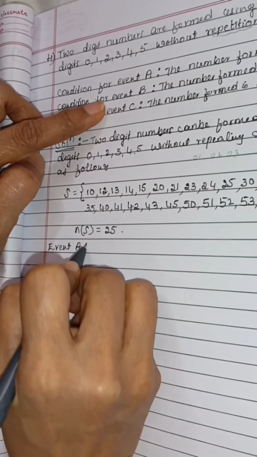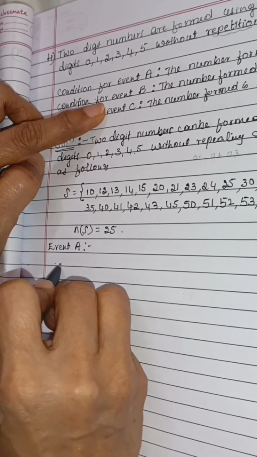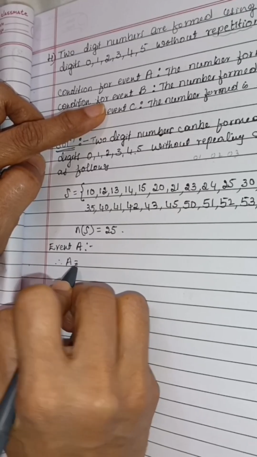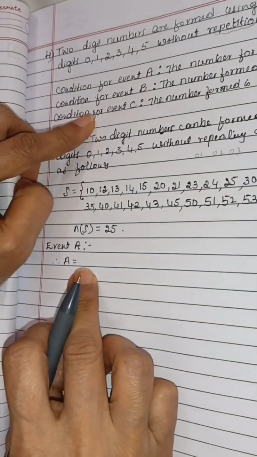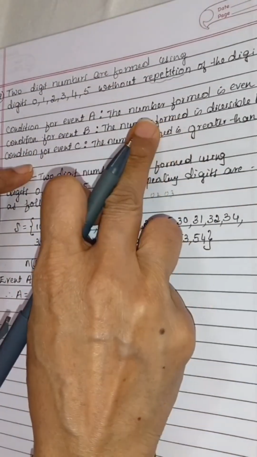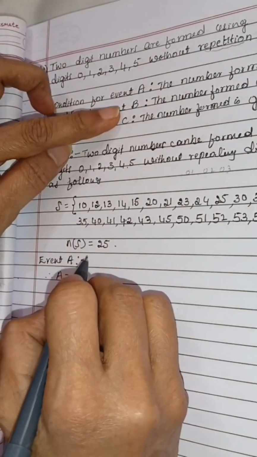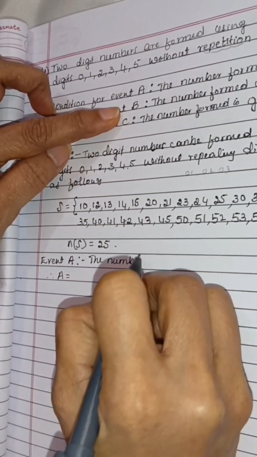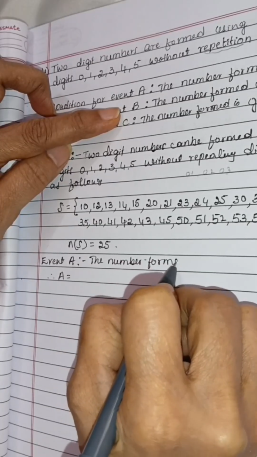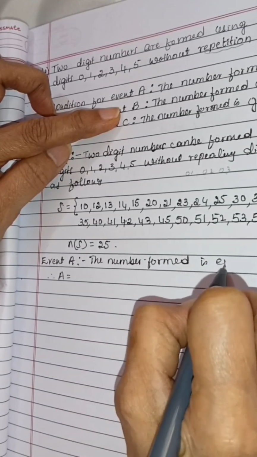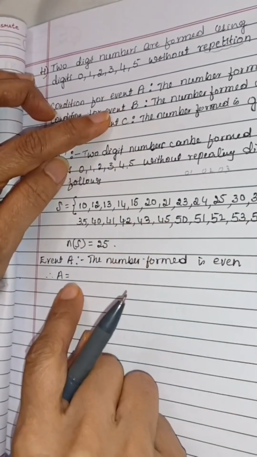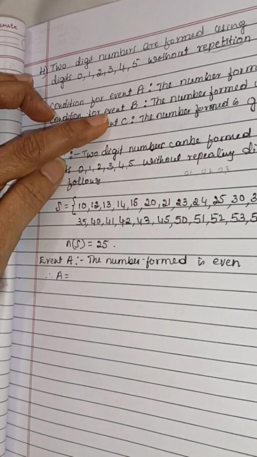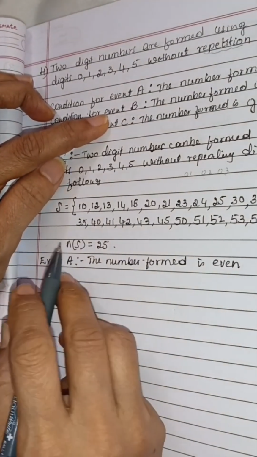Event A. What is event A? Event A is: the number formed is even. Even number you have to write. Even number means divisible by 2.